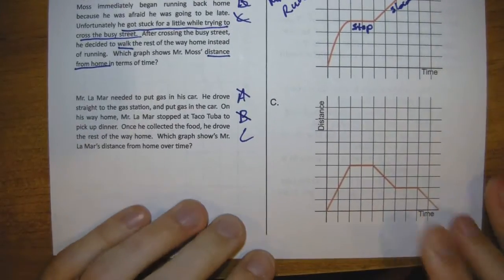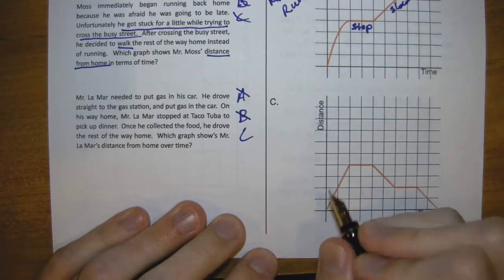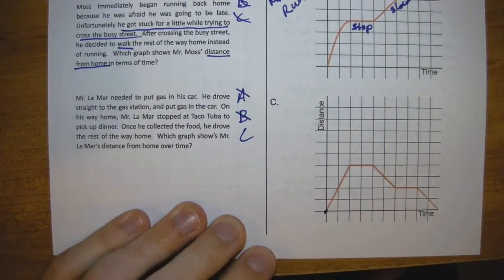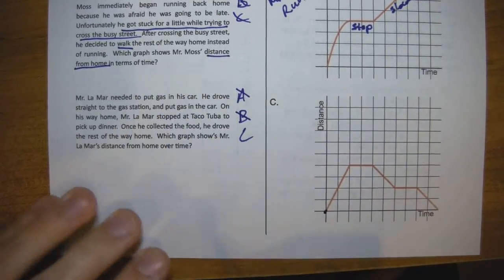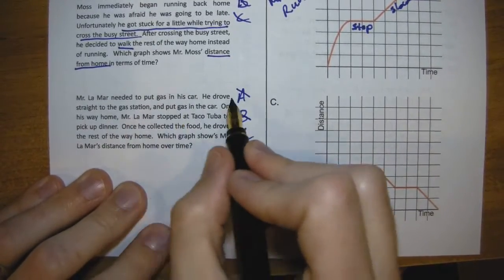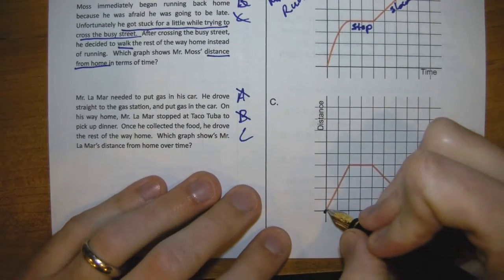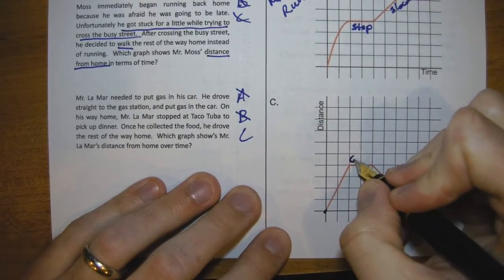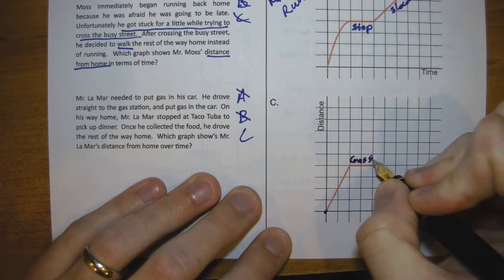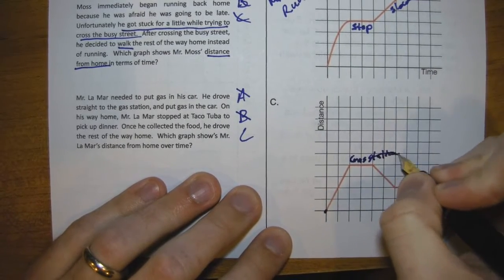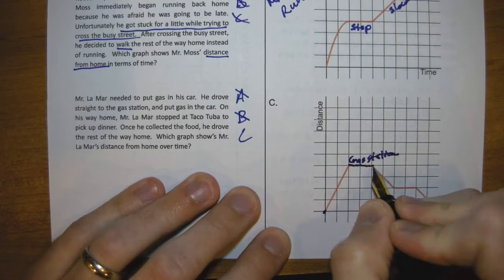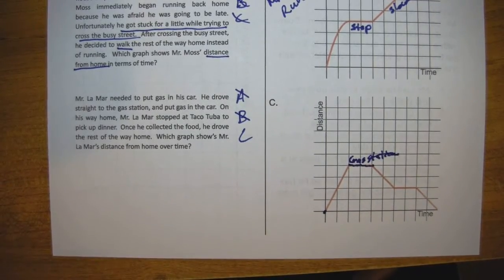Well, notice this situation. If this is my distance from home, if I'm here at the origin, that means I'm at the house, which sure enough, based on this situation, it says I started off going to the gas station to get gas. So I've left home, gone, and here I am at the gas station. Notice my distance from home doesn't change here because I'm sitting there at the gas station.